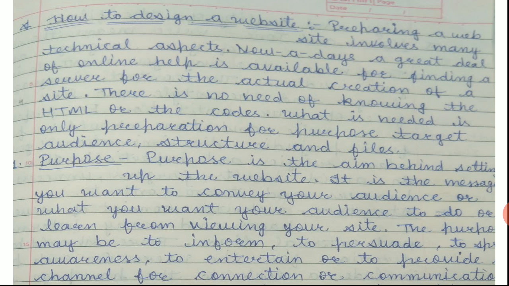The purpose may be to inform, impart information, to persuade, to spread awareness, to entertain our audience, or to provide a channel for connection or communication to other activities, which is included in a portal.